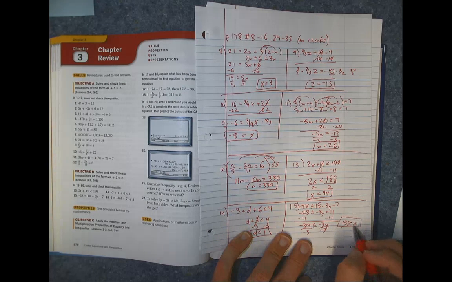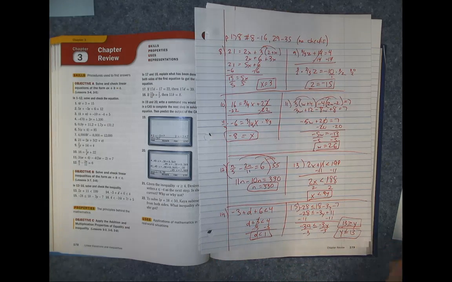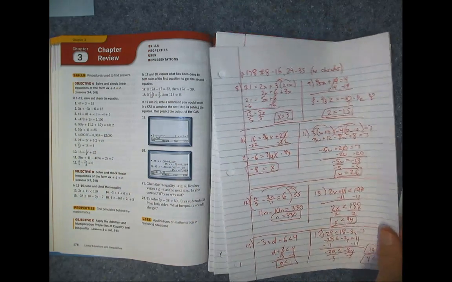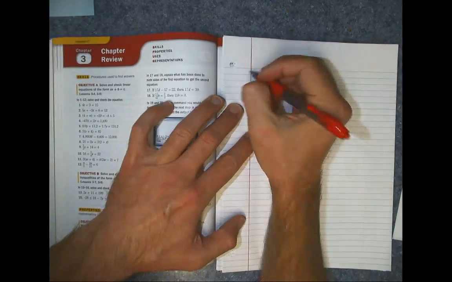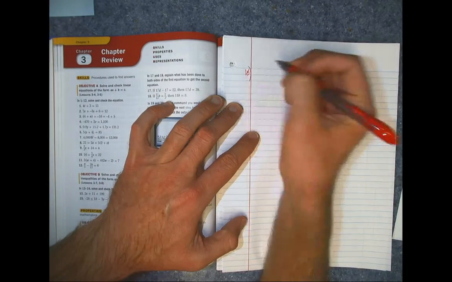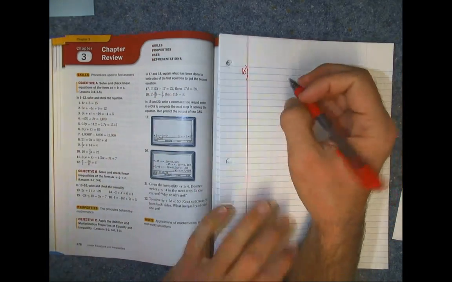You read it from the variable. If you want to write it the other way, it would look like this. You need to make sure that if it's closed towards the y on this side, if you put the y on the other side, it still remains closed towards it. So y is less than or equal to 13. Okay, moving on to number 16.